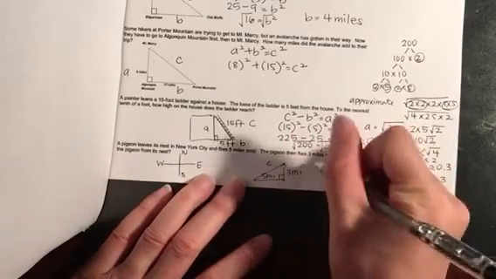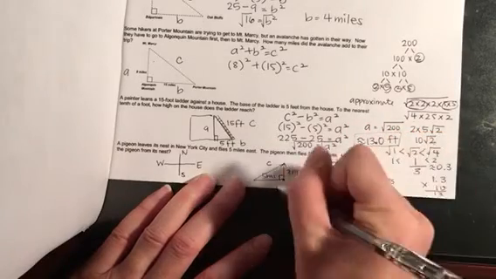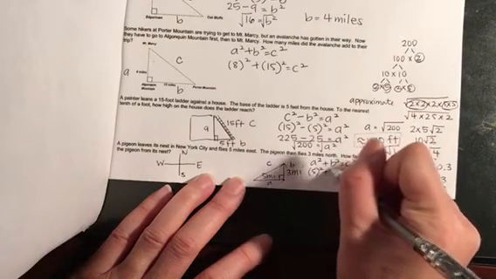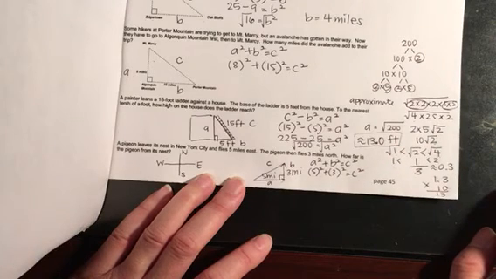So once again, I'll help you set this up, and then you're going to look for the answer yourself. Since I'm looking for c, I'm going to use a squared plus b squared equals c squared. Here's my a and b. So I have 5 squared plus 3 squared equals c squared. So go ahead and solve and see if you can find c on your own.